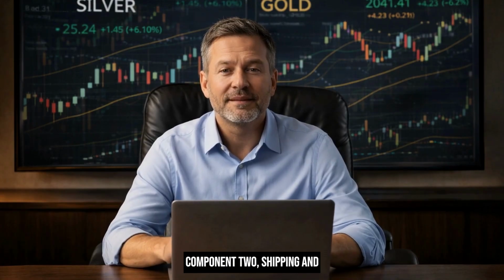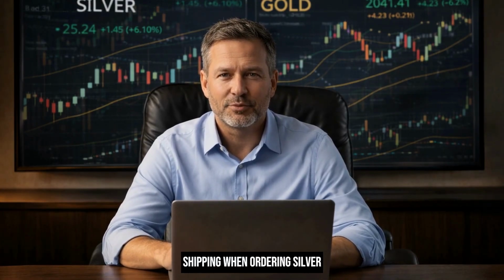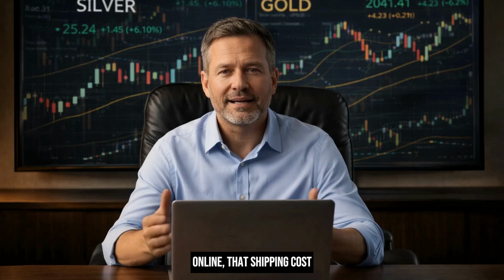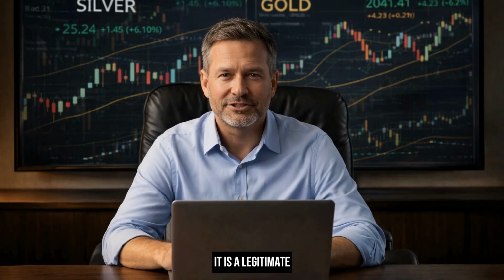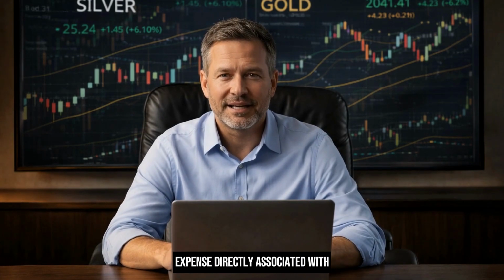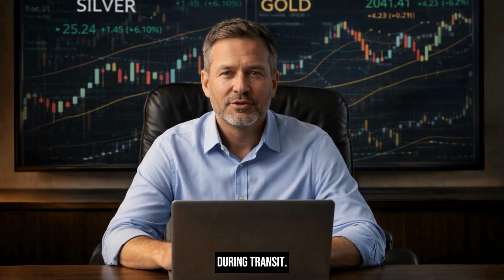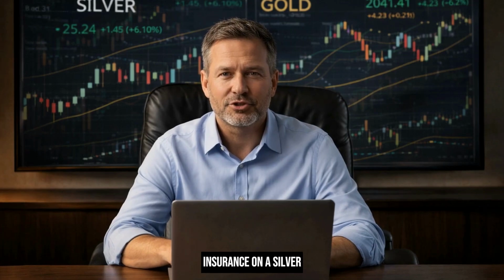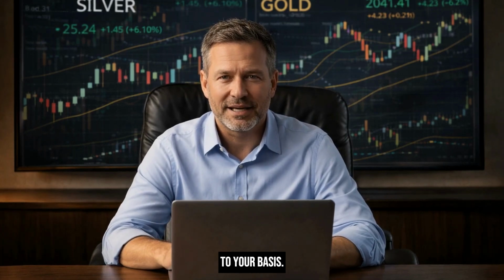Component 2, shipping and handling costs. If you paid for shipping when ordering silver online, that shipping cost is part of your cost basis. It is a legitimate expense directly associated with acquiring the asset. Component 3, insurance costs during transit. If you purchase shipping insurance on a silver order, that cost adds to your basis.